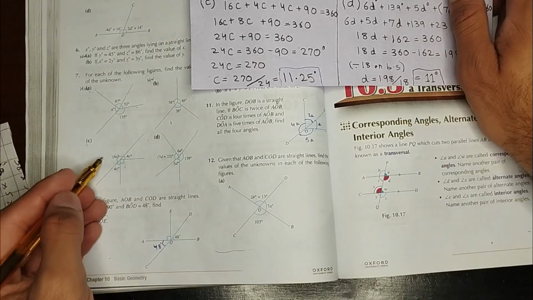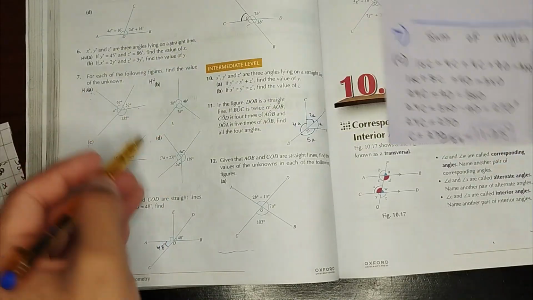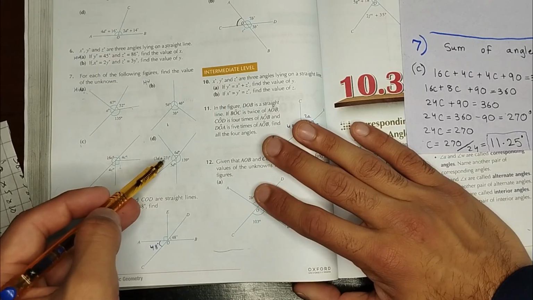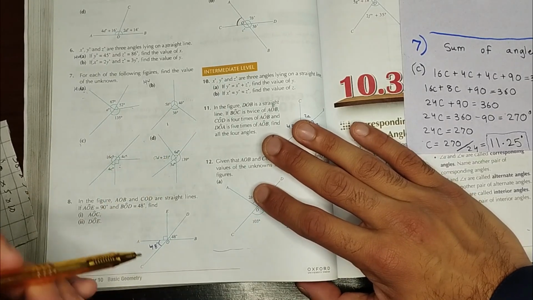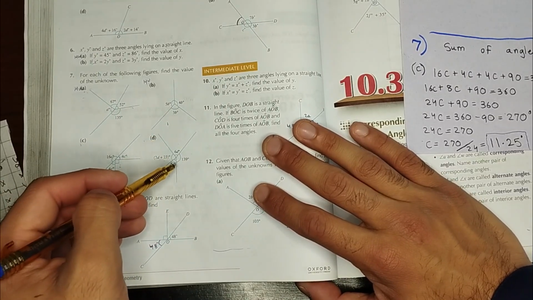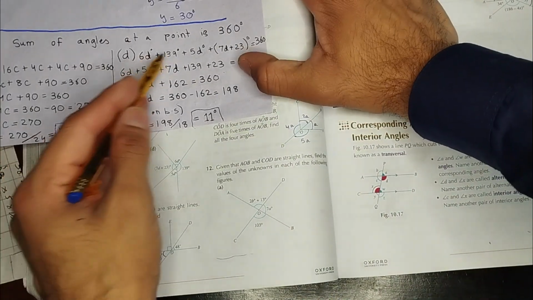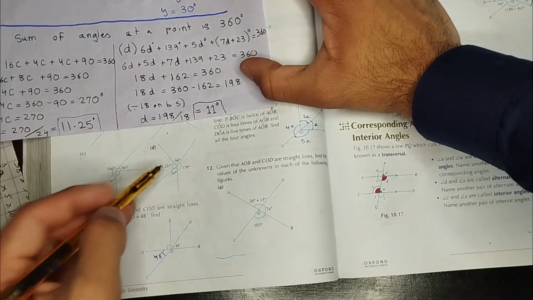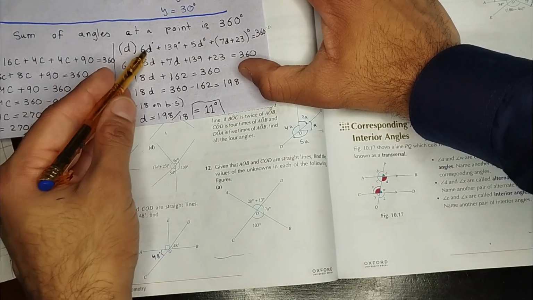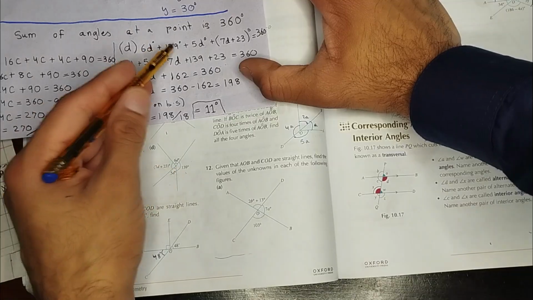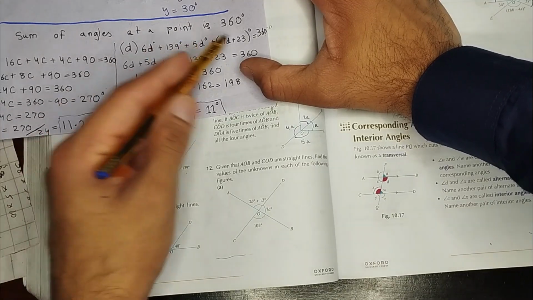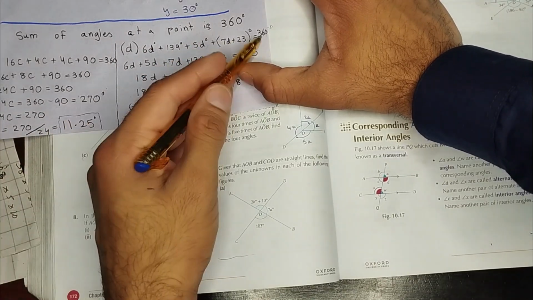Okay, part C was easy. Part D, again, take a look at the question. We have 1, 2, 3, 4 angles, and we know that their sum is going to be equal to 360. So what am I going to do? I'm just going to write them down. I'm going to add them, and I'm going to say their sum is 360. First, I wrote this angle 6D plus 139 plus 5D plus this expression, which is going to be equal to 360.